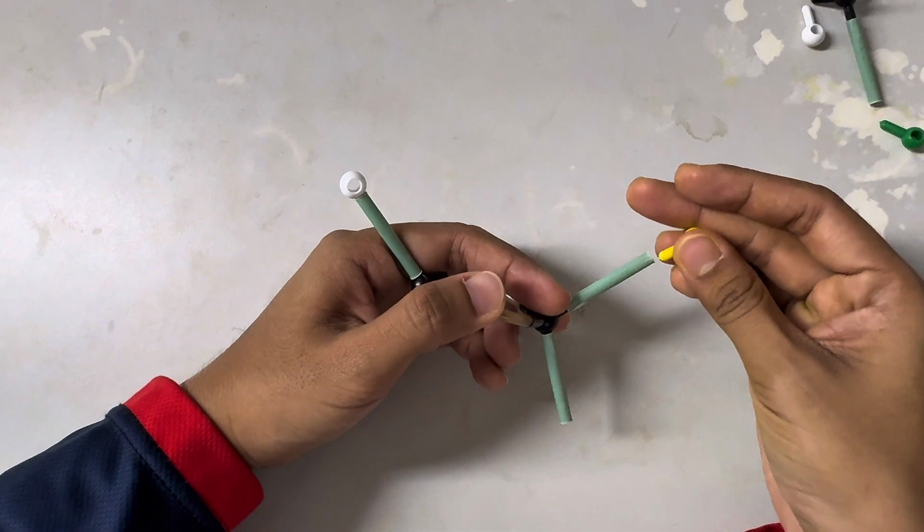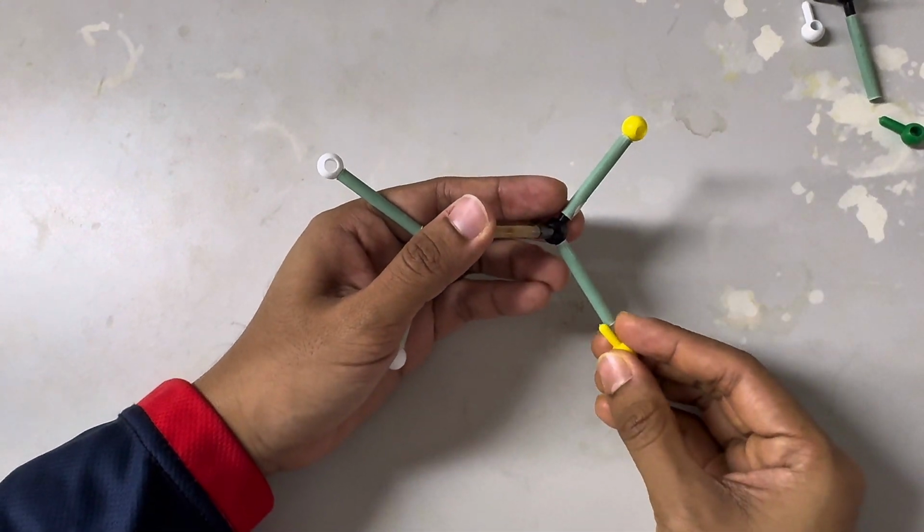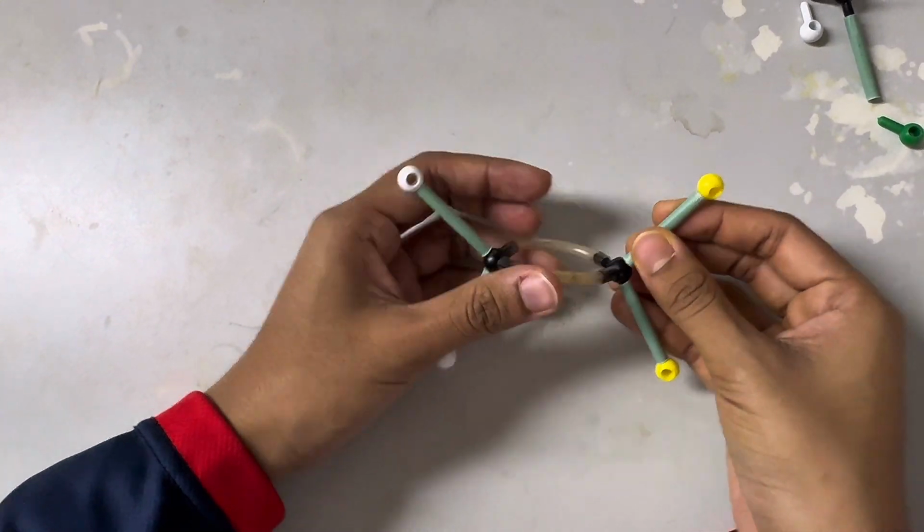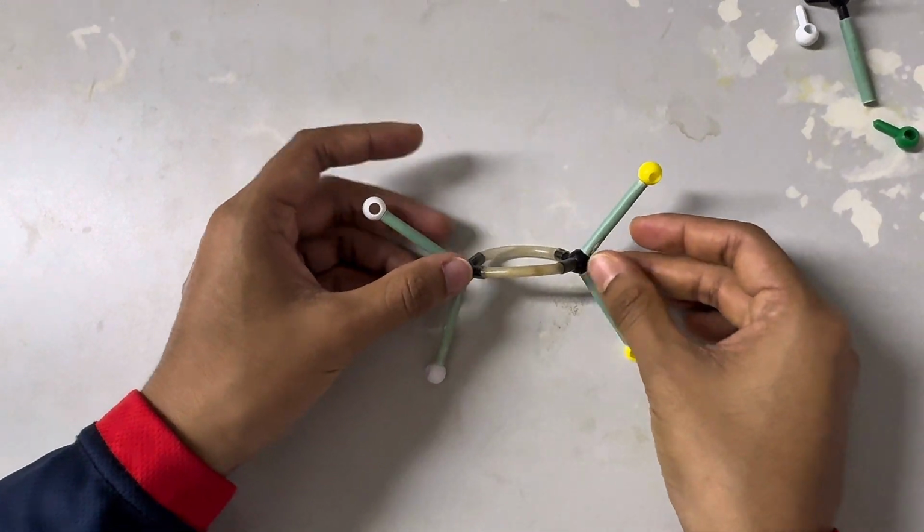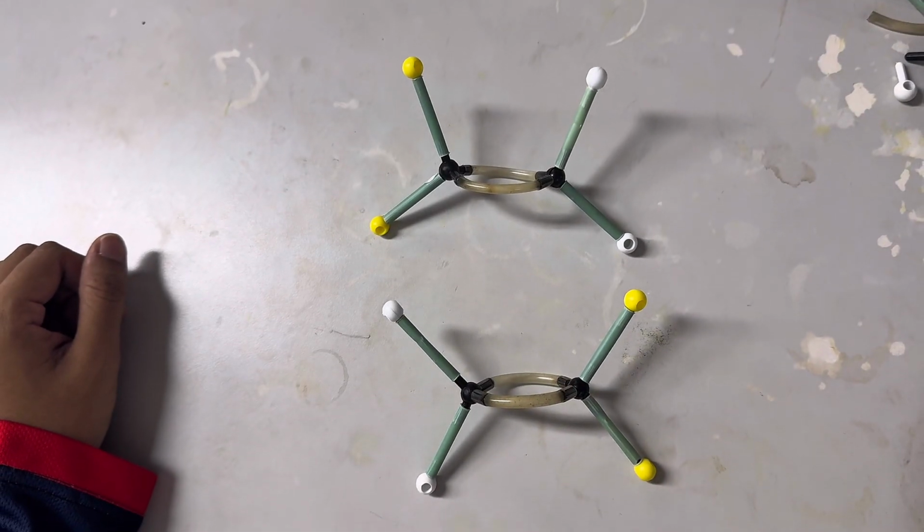After that, two molecular models of 1,1-dichloroethene, C2H2Cl2, were constructed from the chloroethene model. An attempt was made to superimpose the two models.